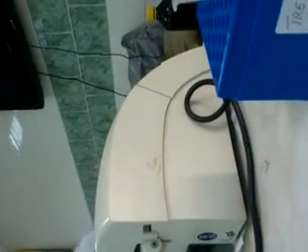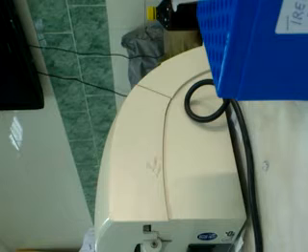So this will result in two changes. Number one, hardness of the blood vessels, and number two, narrowing of the blood vessels.